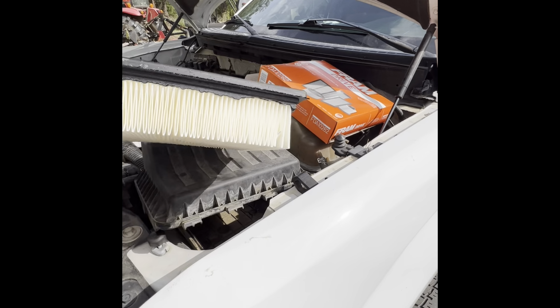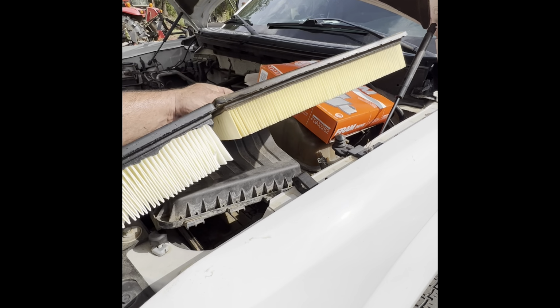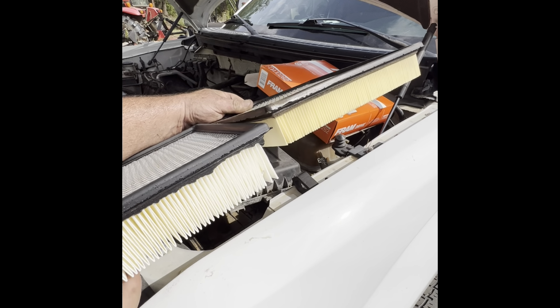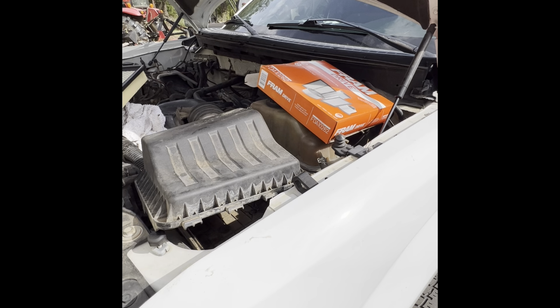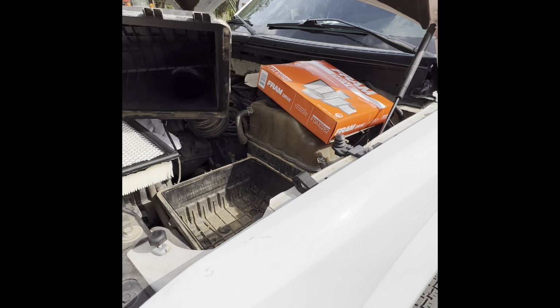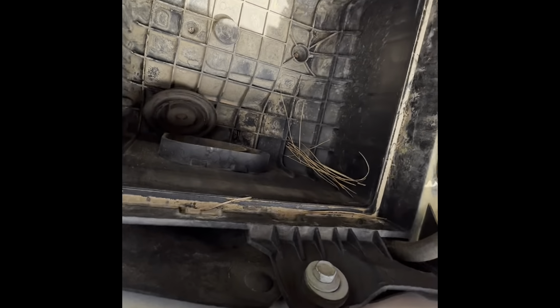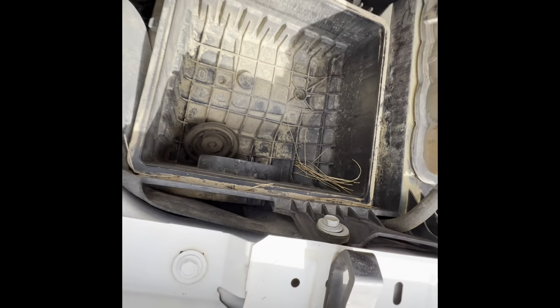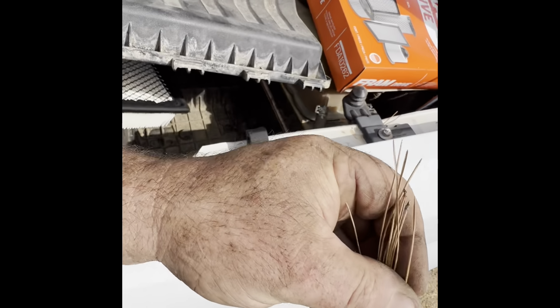We're gonna put a thicker one in there. You can see the difference in the height. When you're changing the air filter, be sure to get that kind of stuff out. All that pine straw, that don't do you no good.